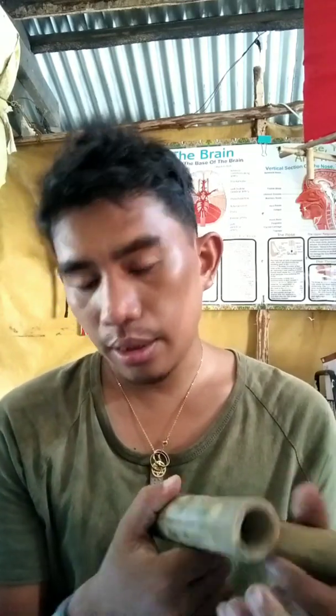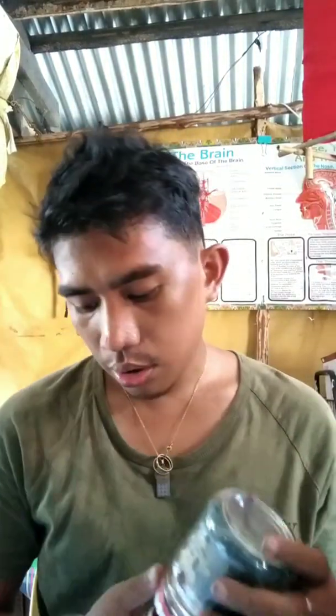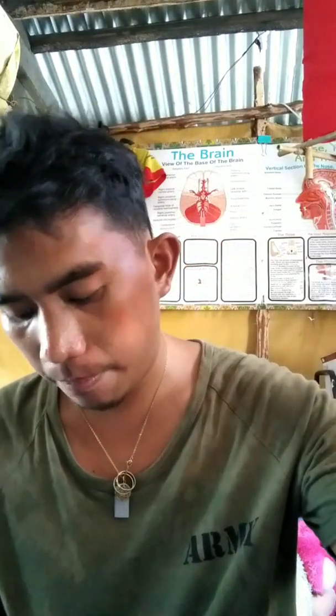Kapag naroon na naman ang bali, tapos lumabas na sa balat, na-damage na yung skin mo, ang tawag na doon ay compound fracture. Sa ulo naman, sa brain, sa skull, usually pag nayupi, kung nagkaroon ng deformities in your skull, tawag doon ay depressed fracture.